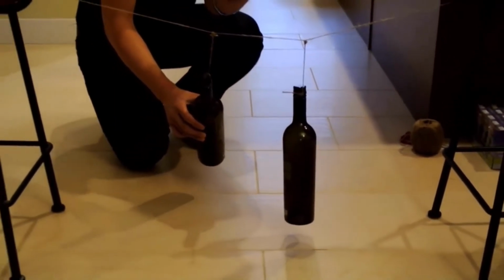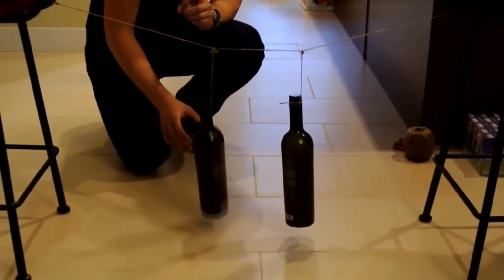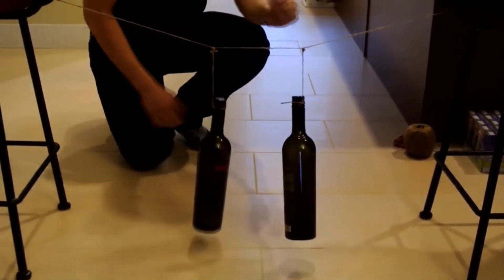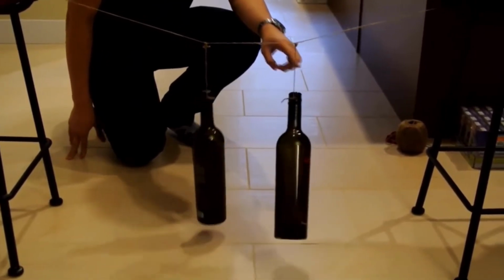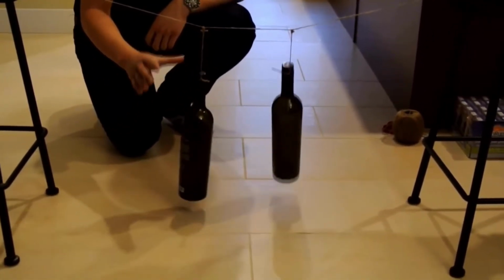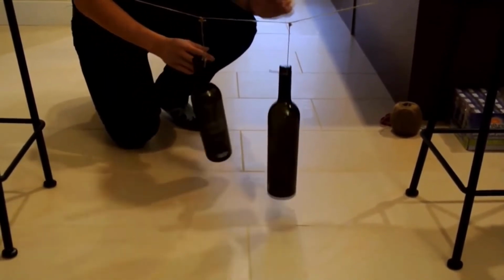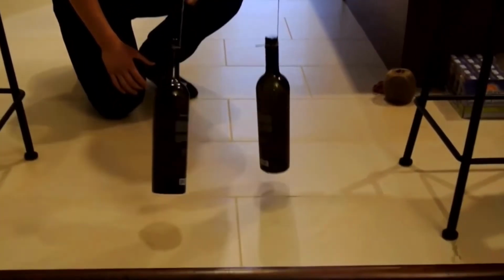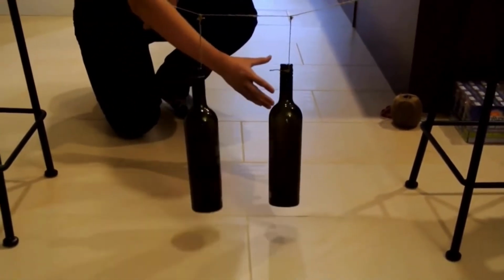So I'm going to swing this. As you can see, this one remains still, and it gains a little bit of kinetic energy. And you see that this red wine bottle actually stays still, and it just transfers back and forth simultaneously. This one swings, and this one stands still for a bit, and then this one will steal some of its energy, and it will swing again, and this one remains still.